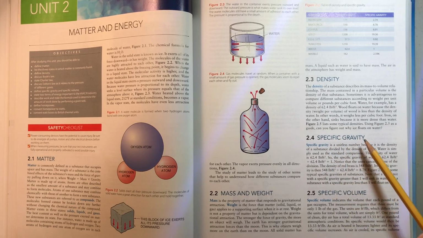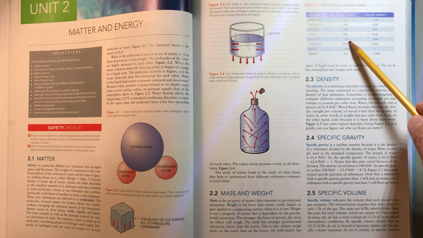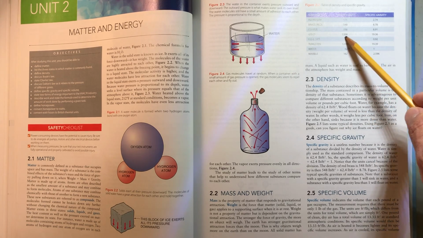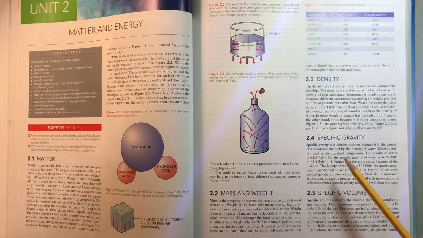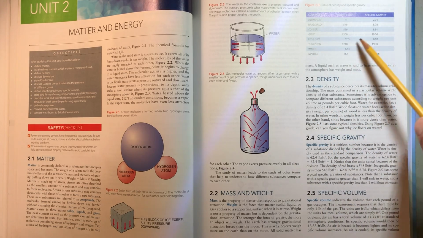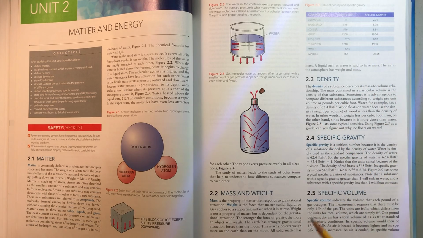Can you figure out why ice floats on water? Oh, there's your exception. It does not have a density higher than 62.4, so therefore it has less density, and it floats. At least 20% of it does; 80% is underwater.